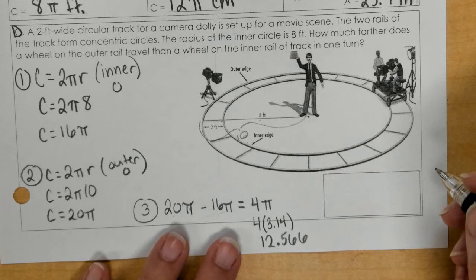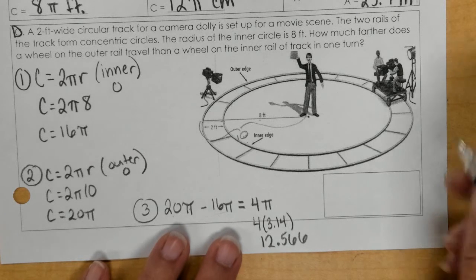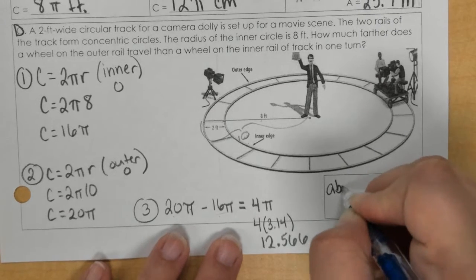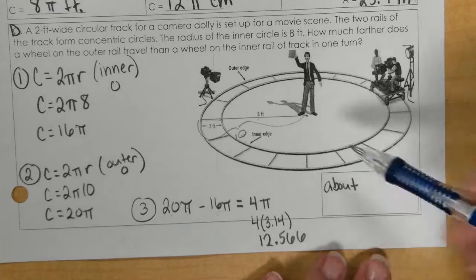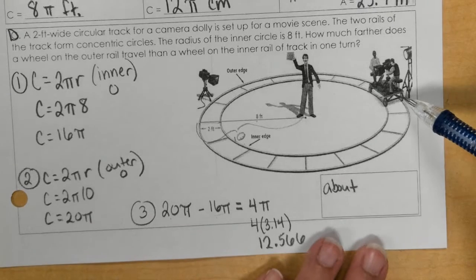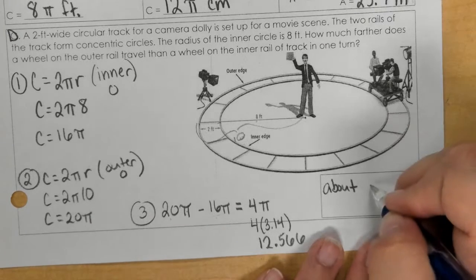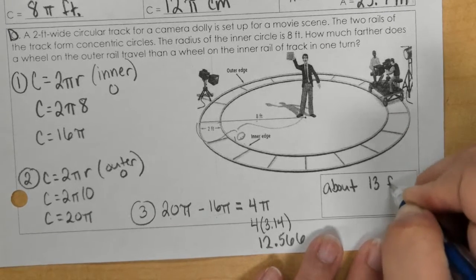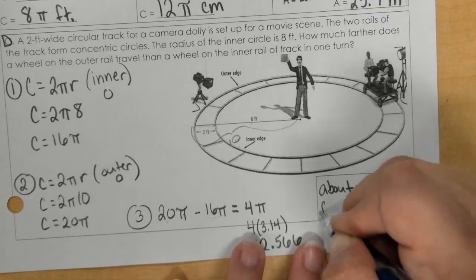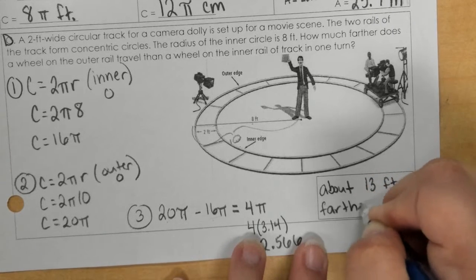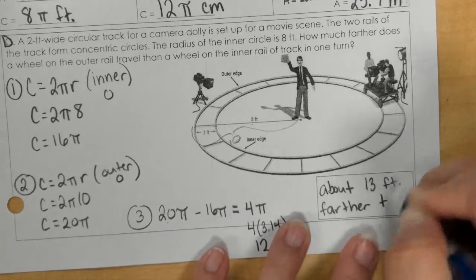Well, rounding, it's about 13 feet. So this means that the outer wheels are going to run about 13 feet farther on the rail.